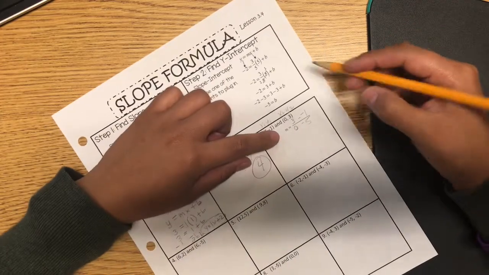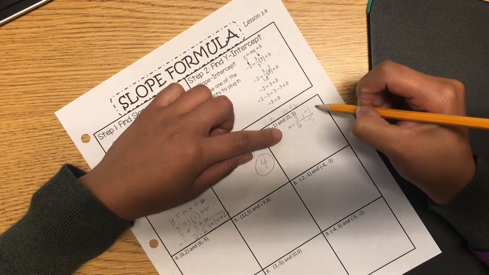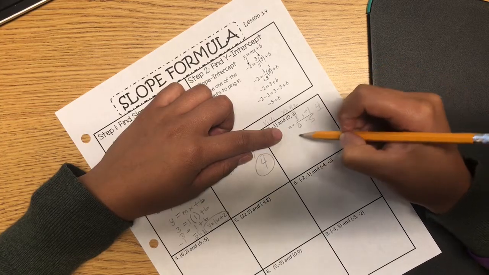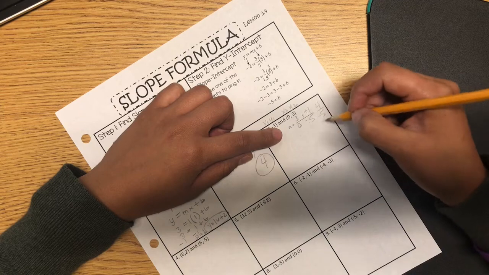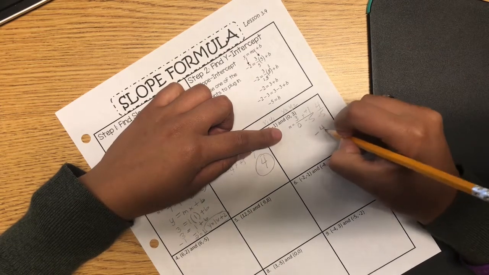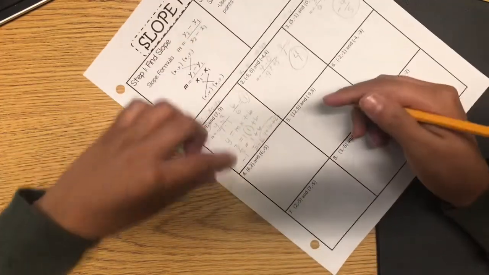And then we're going to simplify. So 3 minus negative 1 is adding 1, so 3 plus 1 is 4, over 0 minus 5 is negative 5. And so 4 over negative 5 simplifies to negative 4/5 if we're getting technical. And that's my slope. Number 4 is a special one, so let's talk about it.